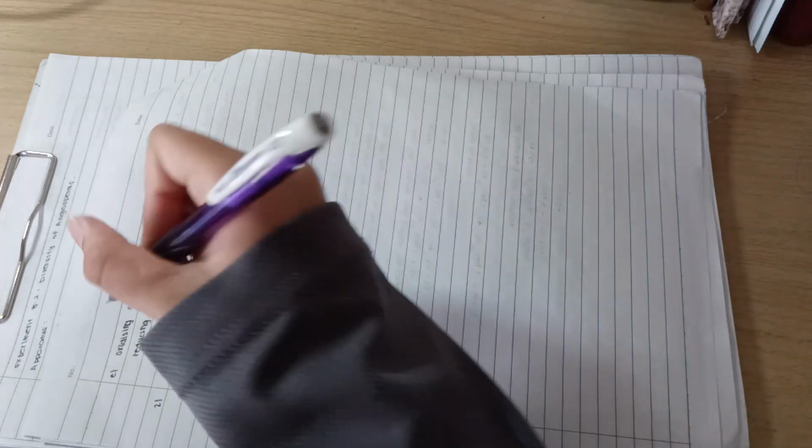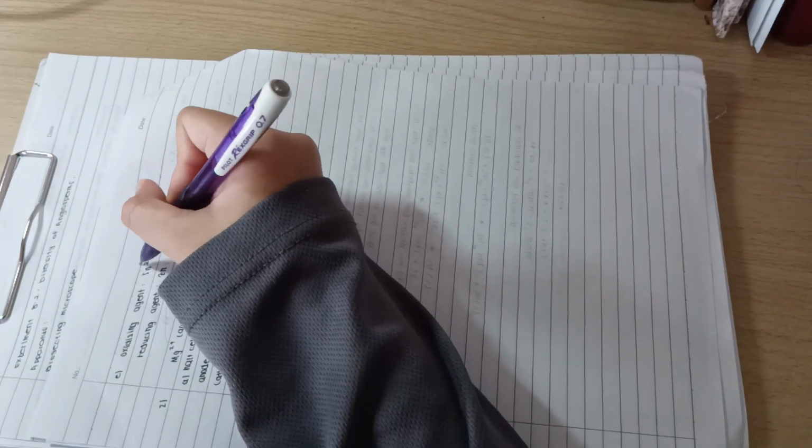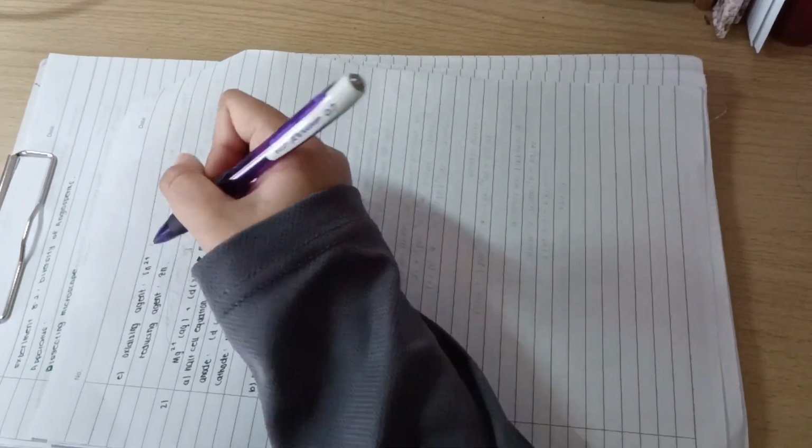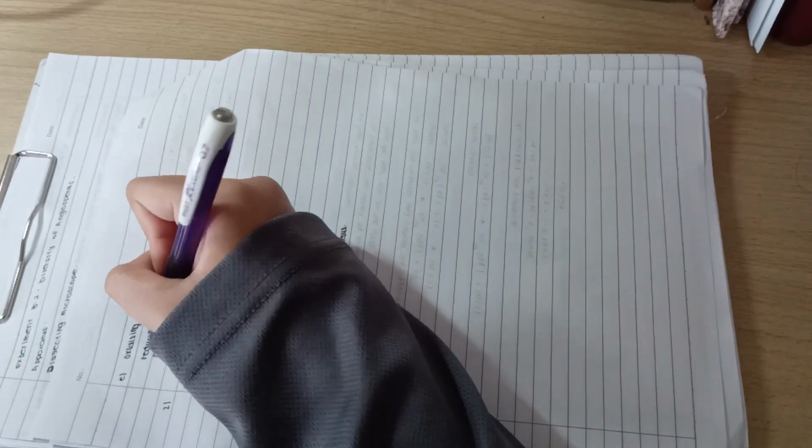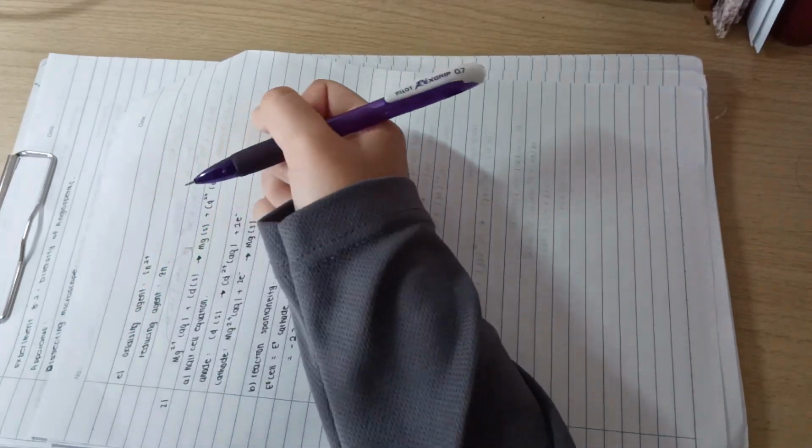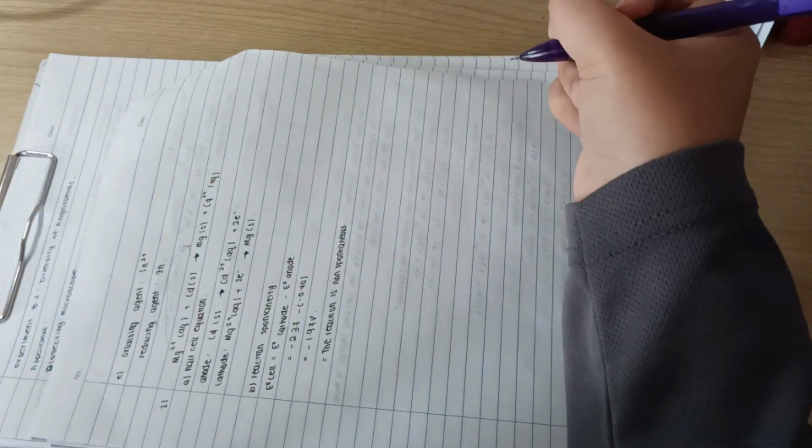Last question, which is E, we need to determine which one is our oxidizing agent and reducing agent. In this case, our oxidizing agent is Sn2+, which is Sn that will undergo the reduction process. And our reducing agent is zinc, which will undergo the oxidation process, which is where the electrons are lost from zinc. And that's all. Thank you.